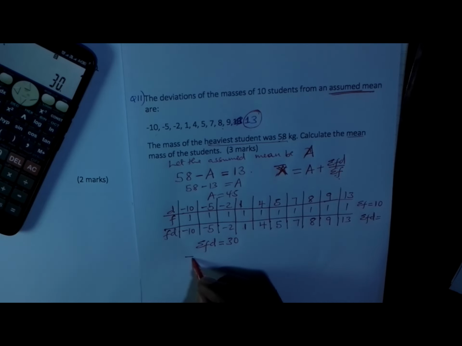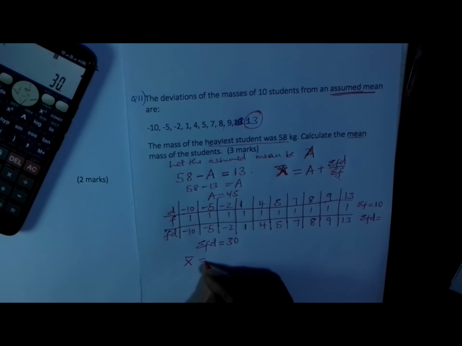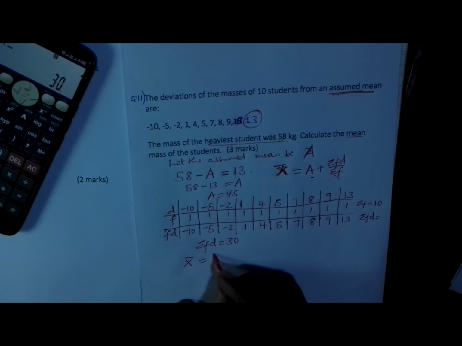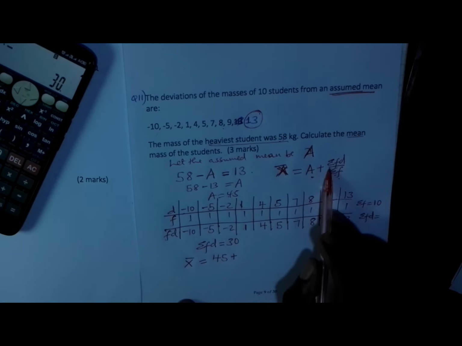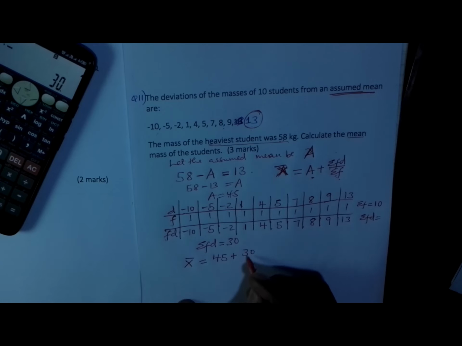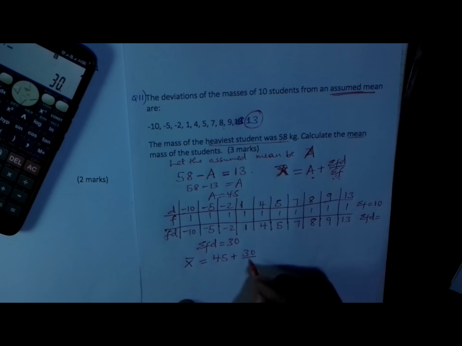Therefore, the mean mass is given by the assumed mean, which is A is 45, plus summation of FD, which is 30, divided by the sum of the students, which is 10.